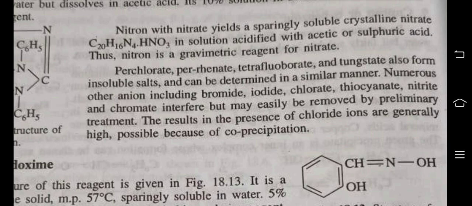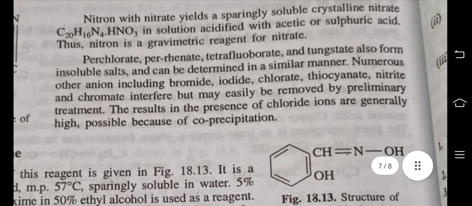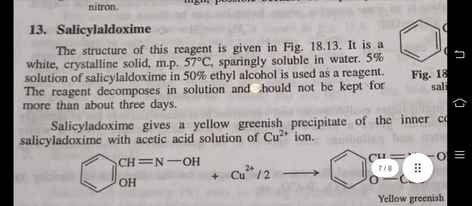Numerous other anions, including bromide, iodide, chlorate, thiocyanate, nitrite, and chromate, interfere but may easily be removed by preliminary treatment. The results in the presence of chloride ions are generally high, possibly because of its co-precipitation.